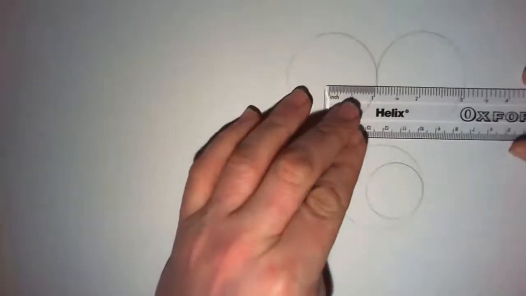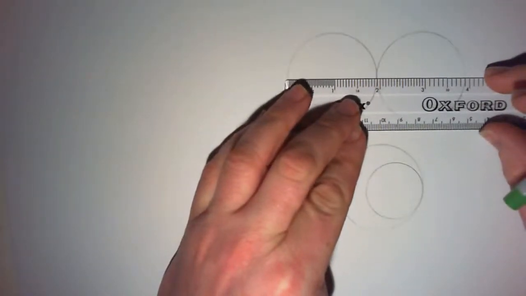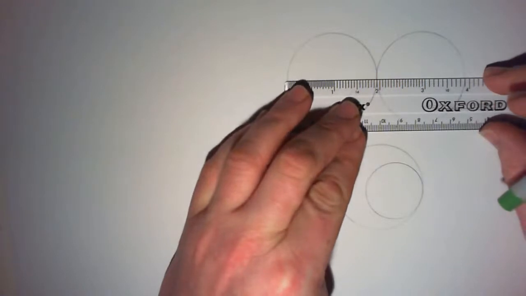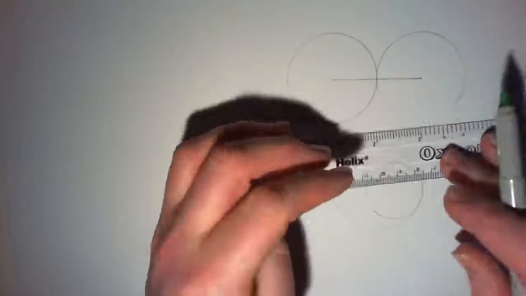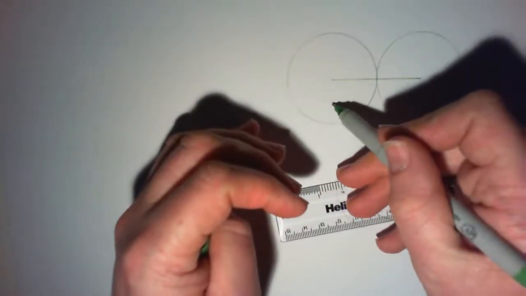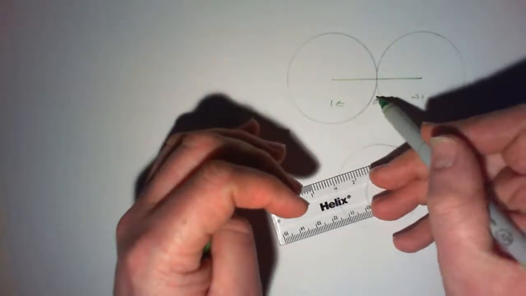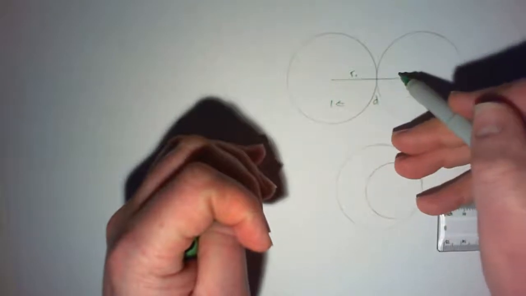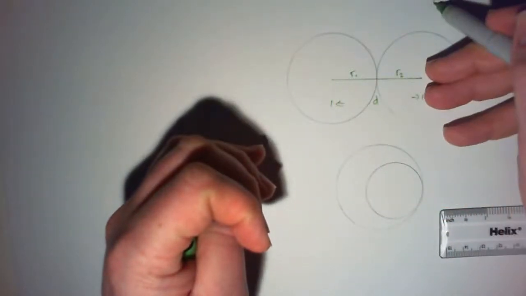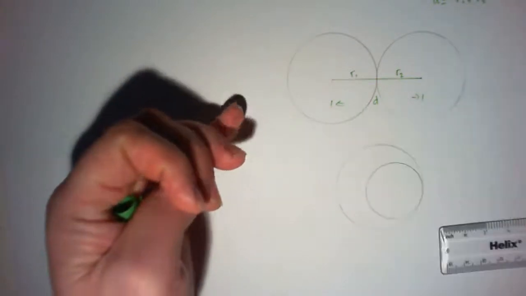If we were to draw a line between the centers of those two circles, there's a couple of things we can infer. First of all, and probably most importantly of all, the distance between those two centers is R1 plus R2. So the distance is going to be R1 plus R2. The two radii added together will be the distance.